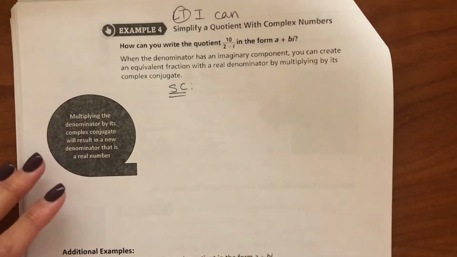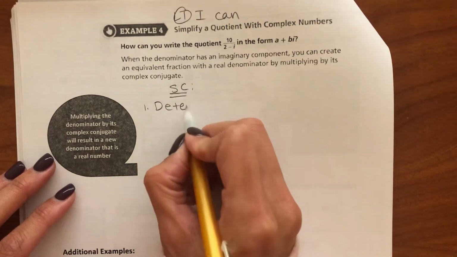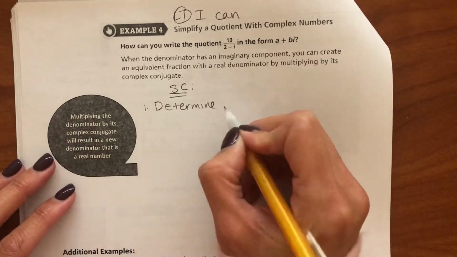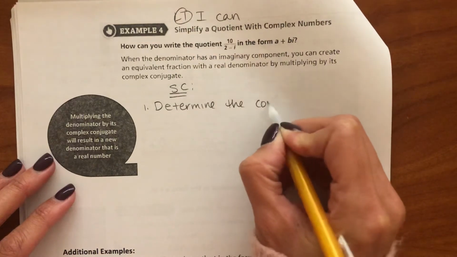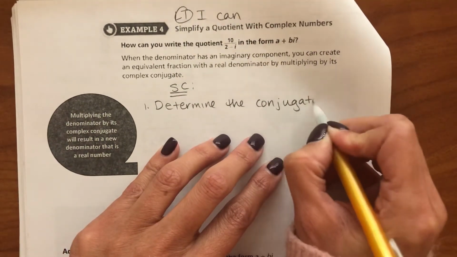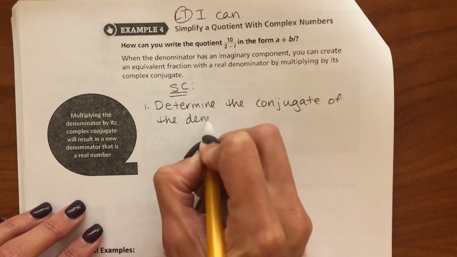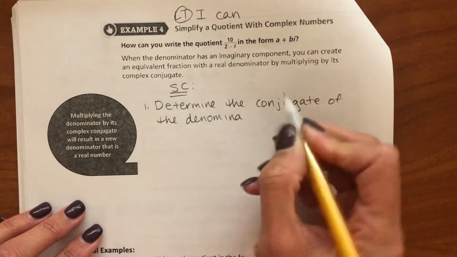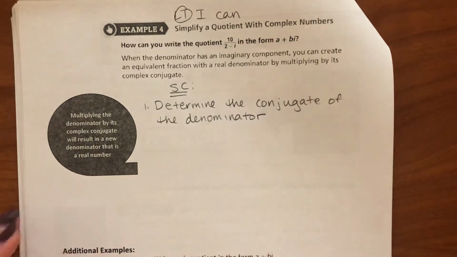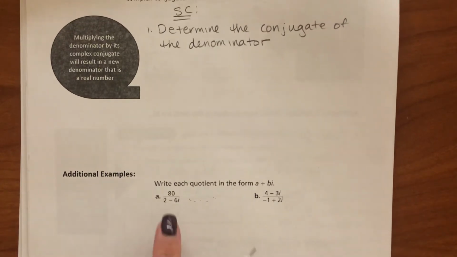So the first thing you're going to do is determine the conjugate of the denominator. Determine the conjugate of the denominator. So let's go down here. Here's my first example here.